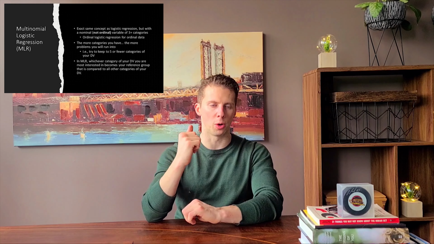Generally speaking, especially with smaller sample sizes, the more categories of your DV that you have, the more trouble you're going to run into. So try to keep your multinomial logistic regression analysis to fewer than 5 categories for your dependent variable, or 5 categories, but definitely not 6.